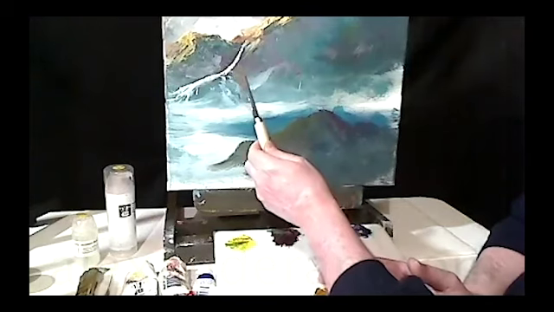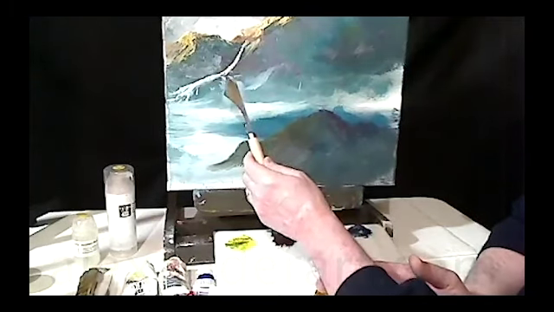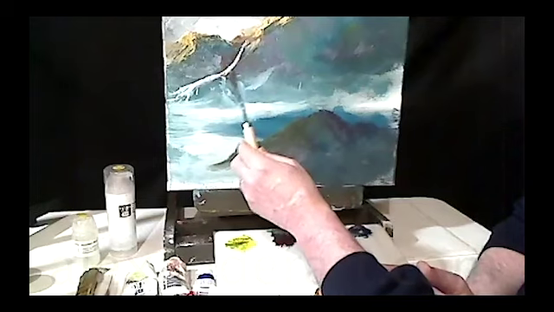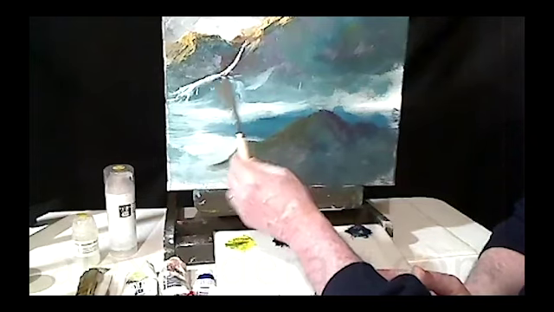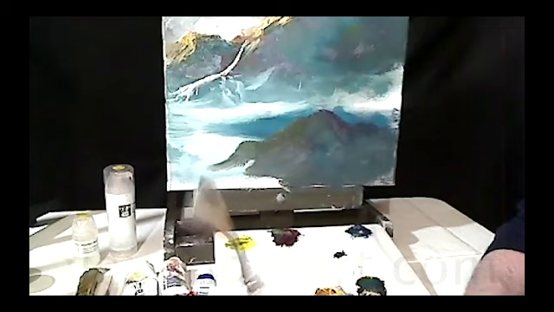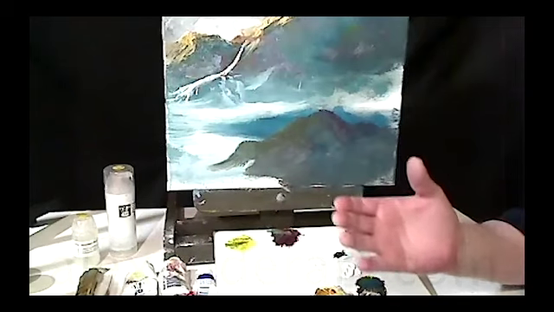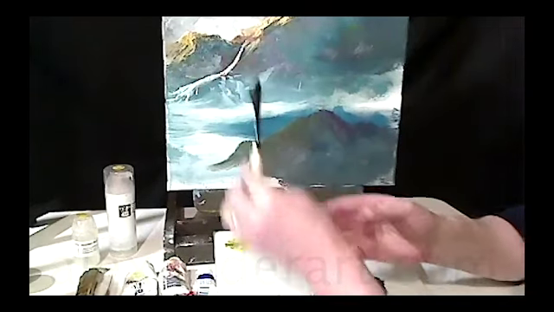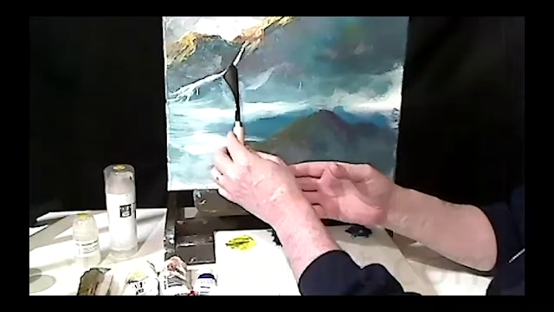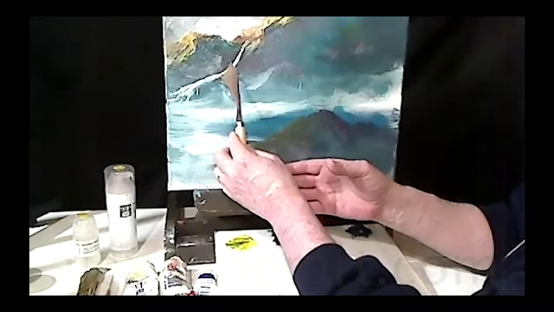I really want this water to be more subdued right here because I didn't really want a giant waterfall. I just wanted water running off this rock. So what I'm going to do, and you're going to learn this as a painter, is to take things off and put things back on. My mind has been thinking about this ever since I did it.